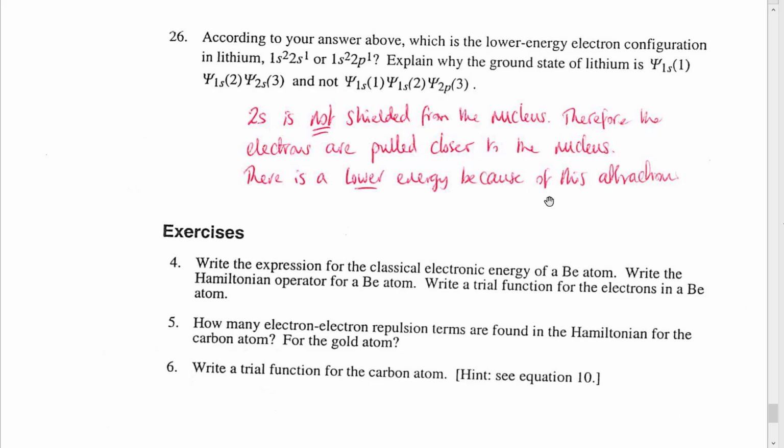And this is basically, if we think about this, that 2s orbital is not so shielded from the nucleus. Therefore, the electrons are going to be more attracted to the nucleus. They're going to drop into that 2s orbital. There's going to be a lower energy configuration there because of the force of attraction between that electron and the nucleus. If we put the electron into the 2p orbital, then there's a shielding.